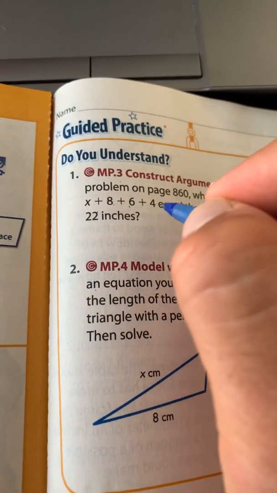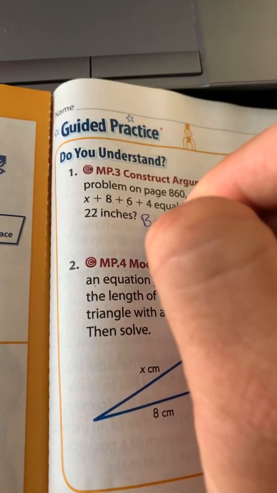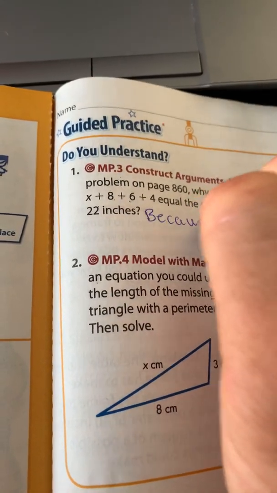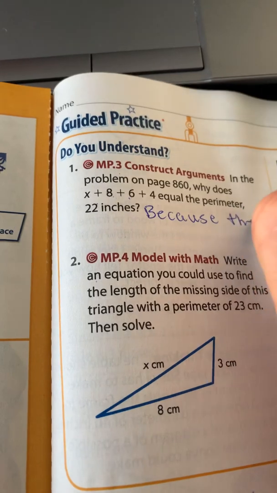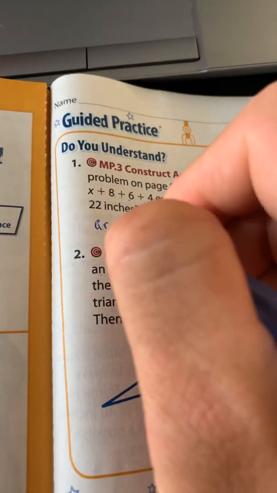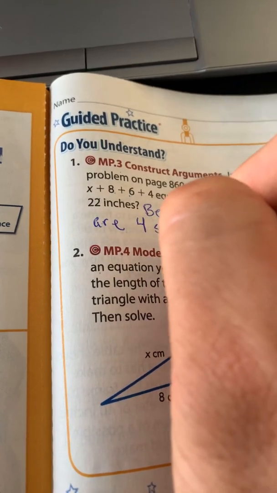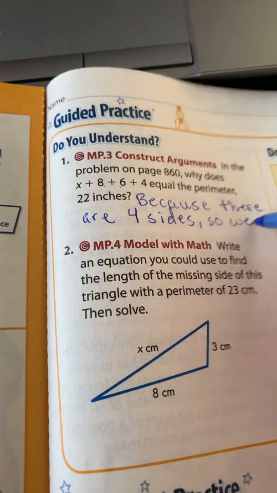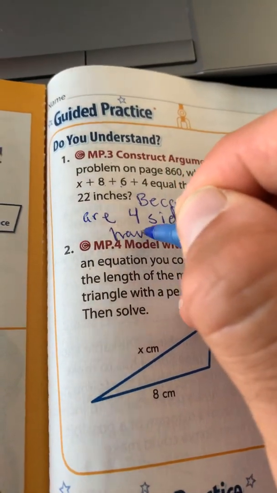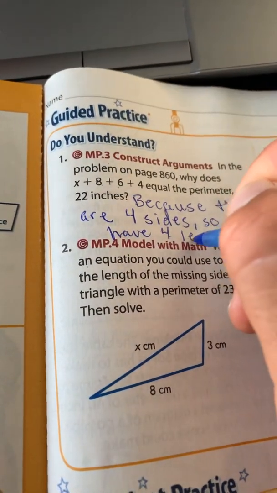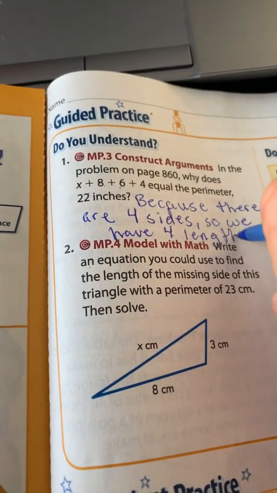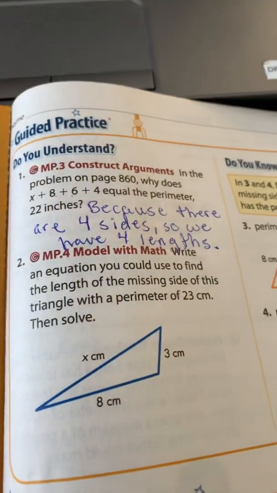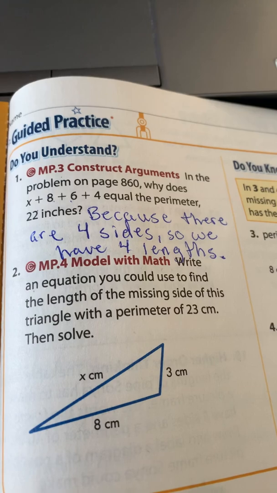Because, good, Emma, there are 4 sides, so we have 4 lengths. Very good, Emma. Nice description. Because there are 4 sides, so we have 4 lengths.